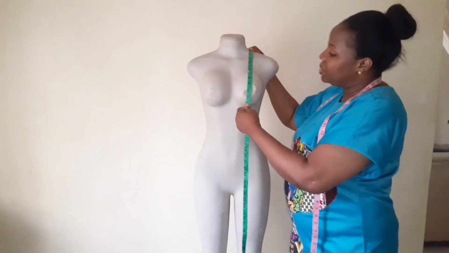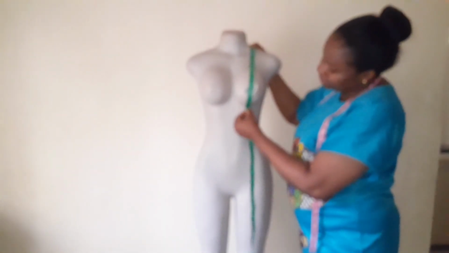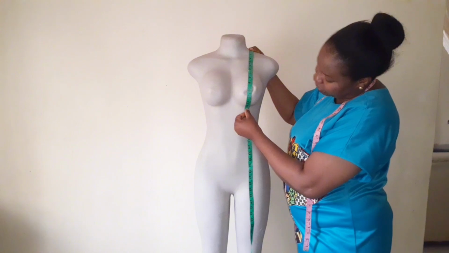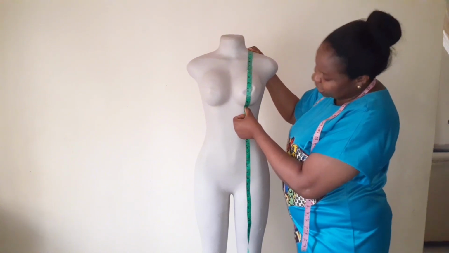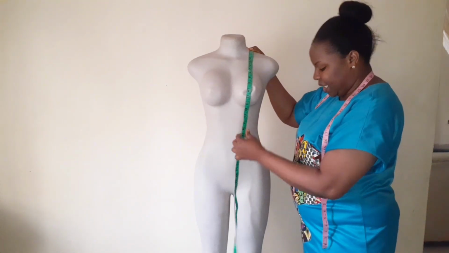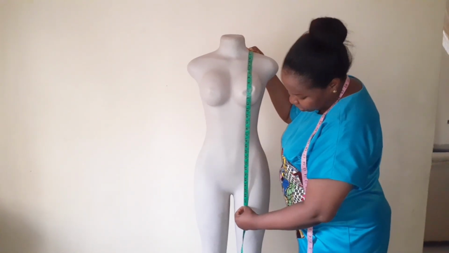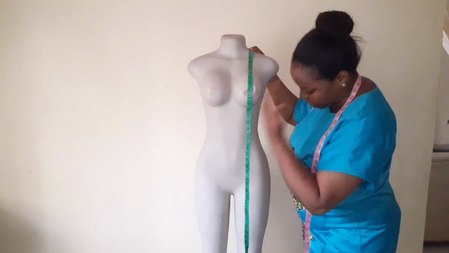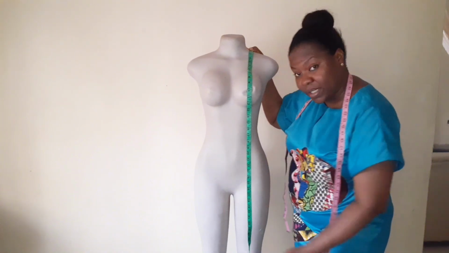So for this mannequin, the shoulder to the nipple is 10, while the shoulder to the under bust is 13.5. Then your half length could be 18, and then you go down to measure your shoulder to the hip, your shoulder to the full length of your dress.